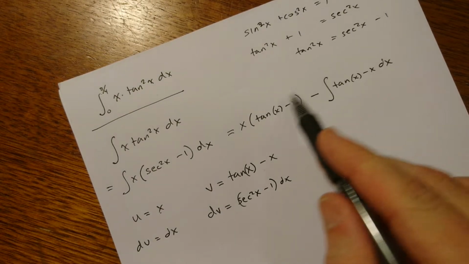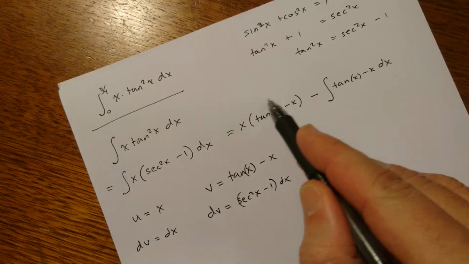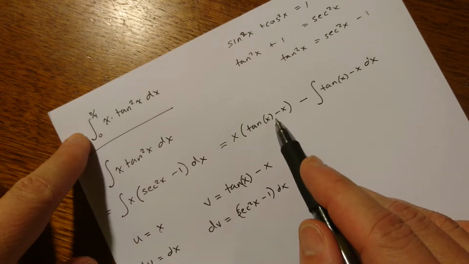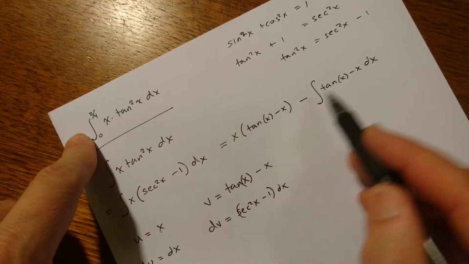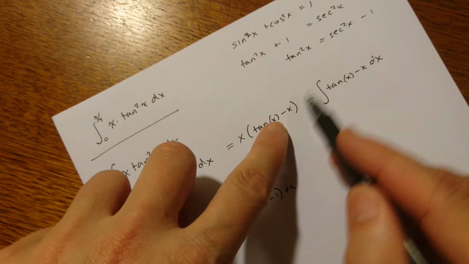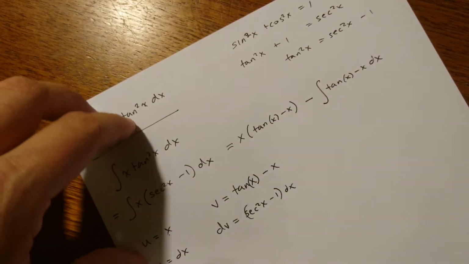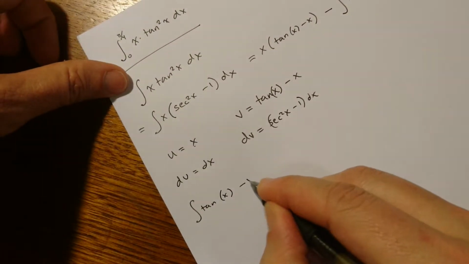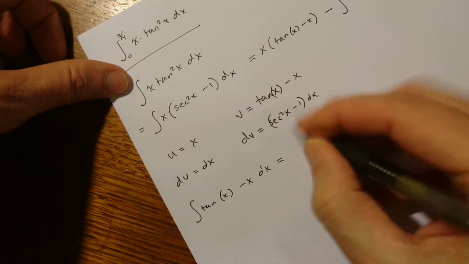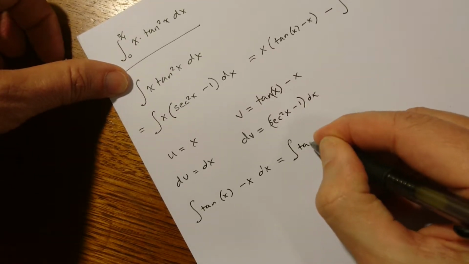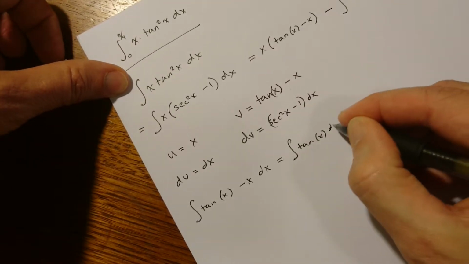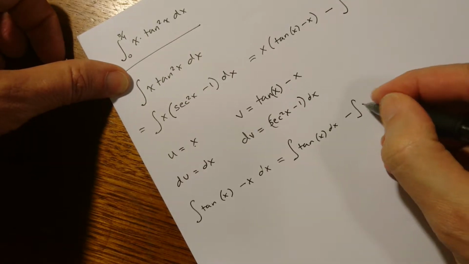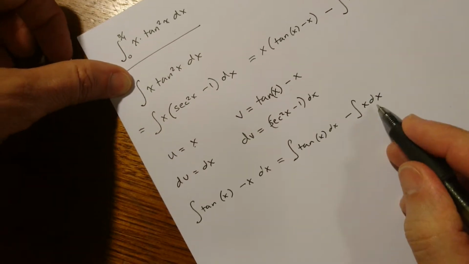Okay, so this part is done. We still have to evaluate, but as far as the antiderivative goes, we need to compute this part. So let's now concentrate on this part. Let me look at tangent of x minus x dx. This is the integral of tangent of x dx minus the integral of x dx.